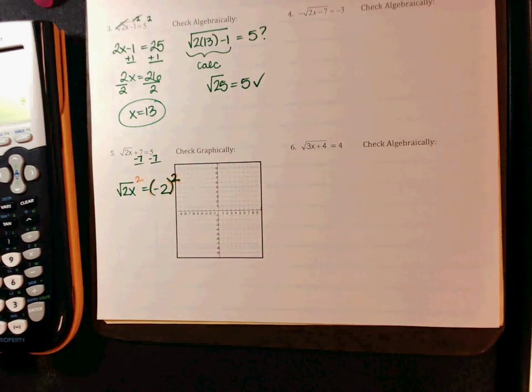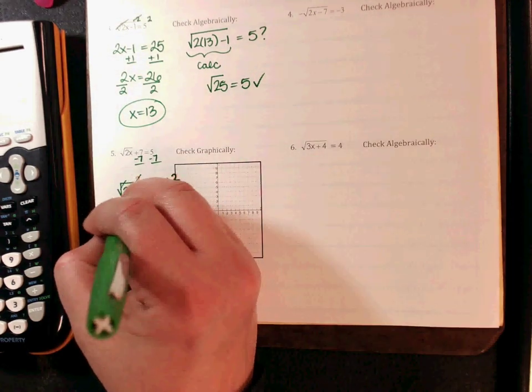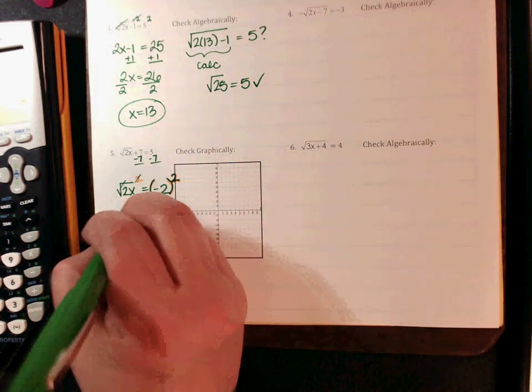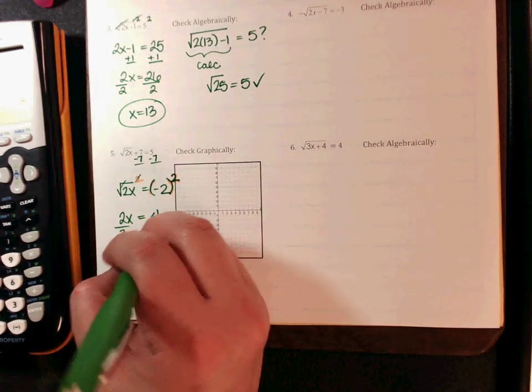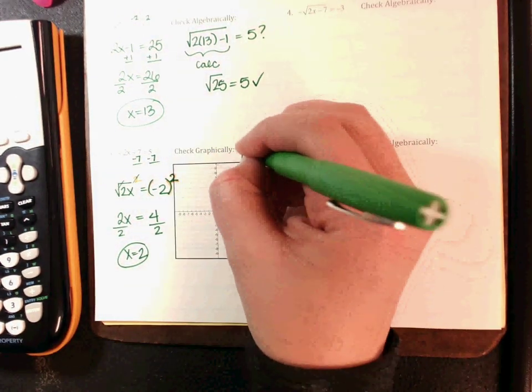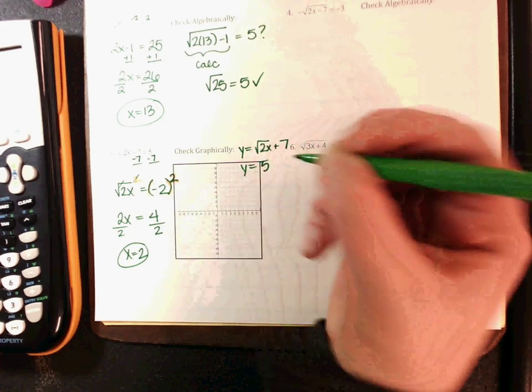That'll change your answer. Okay, these guys cross out. What's left over? 4. And then 2x. 2x equals 4. Good. And then last step? Divide by 2. Then I look to see x equals 2 is my answer. And now I'm going to check by graphing. So I have 2 equations, root 2x plus 7, and then I have y equals 5.